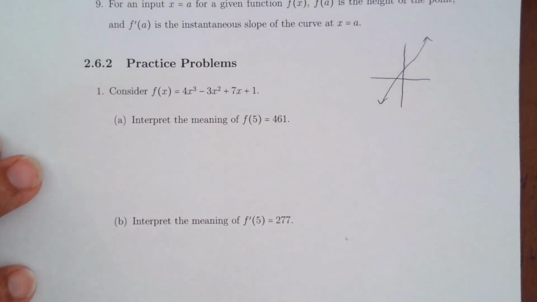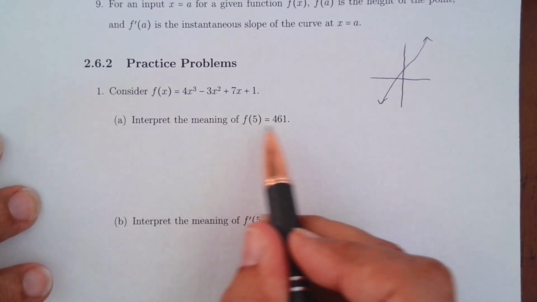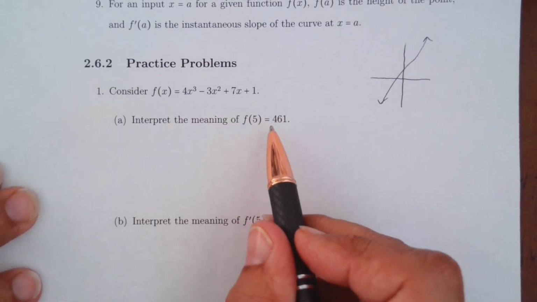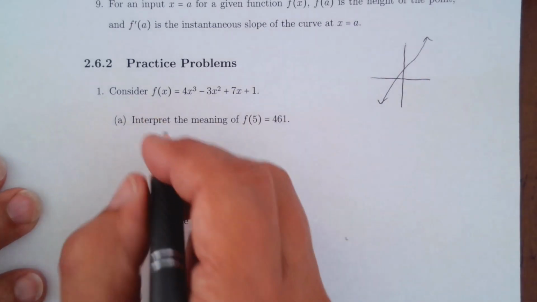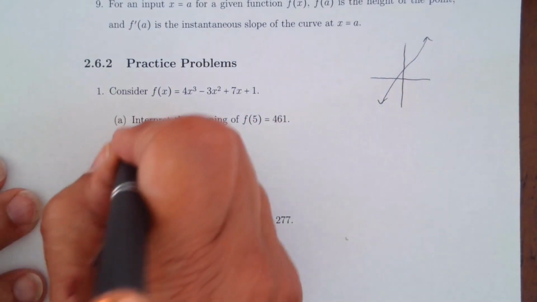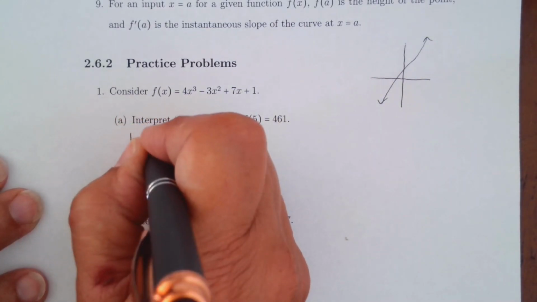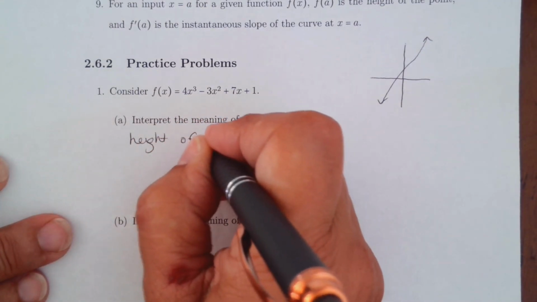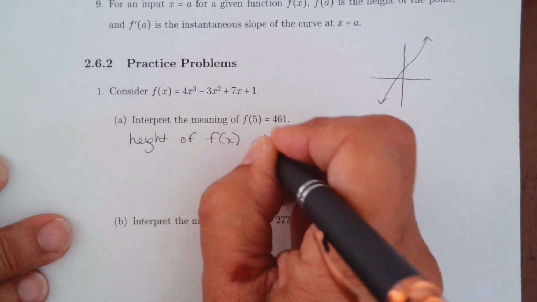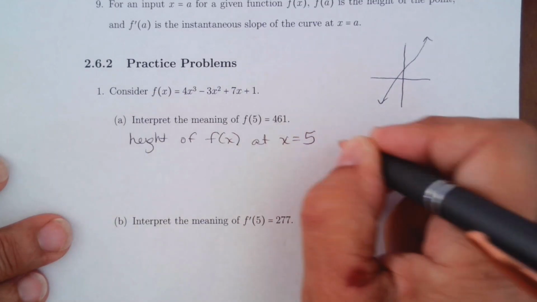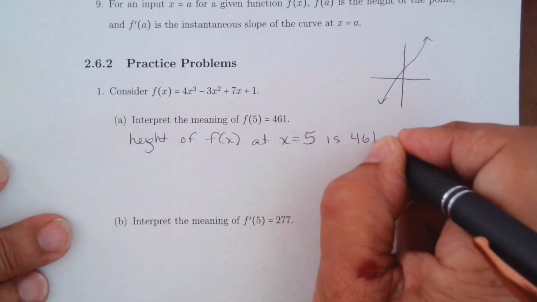So this is a function value, ordered pairs. On a function, this says that the height of f of x at x equals 5 is 461.